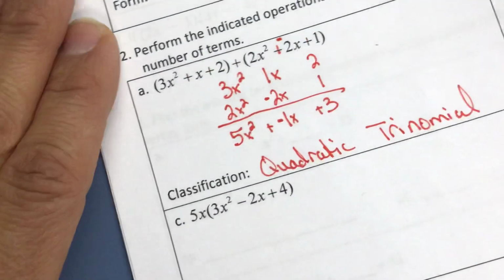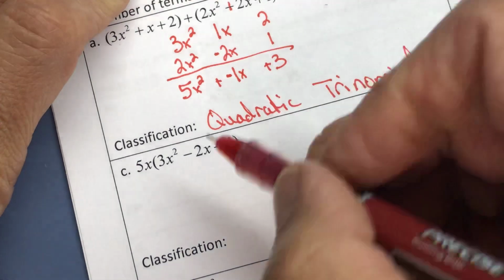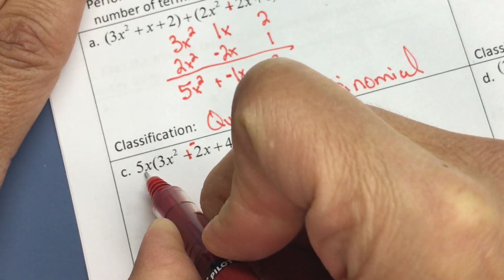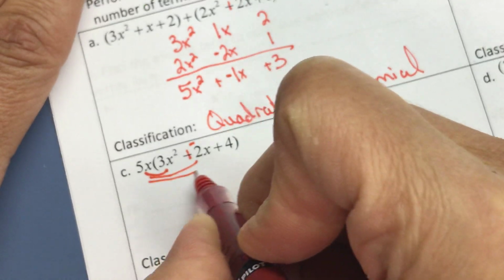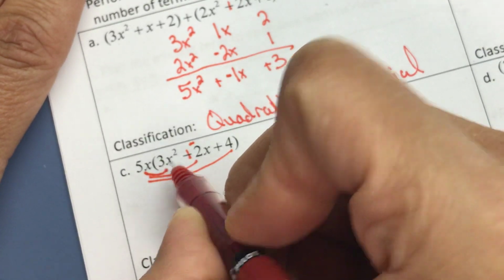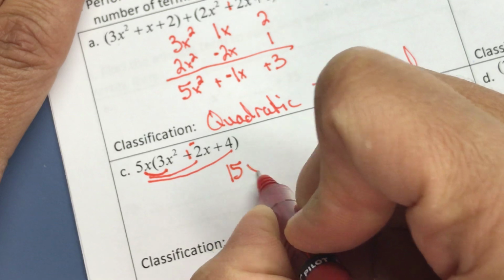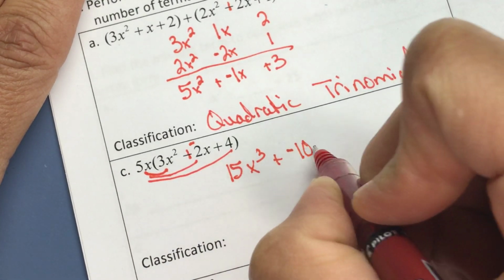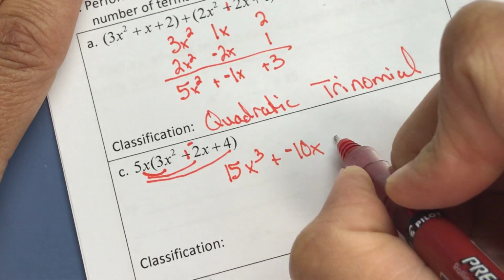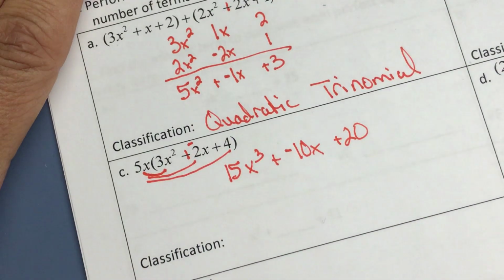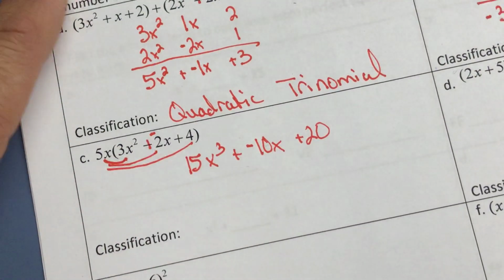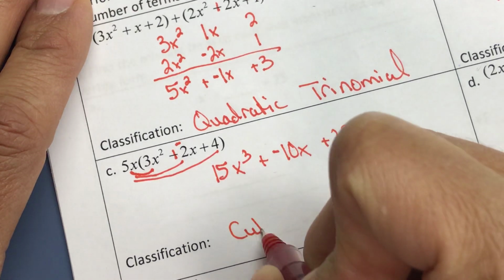All right, going to C. So this is a neighbor meets neighbors. I am going to go ahead and go left to right, and add the opposite here. And 5x is going to be visiting all 3 of these. So 5x with 3x squared, that gives me 15x cubed. 5x with negative 2x, that gives me negative 10x, and 5x with 4 gives me 20. So naming this one, the highest power being a 3, I would call it cubic, and I still have 3 terms, so it's a trinomial.